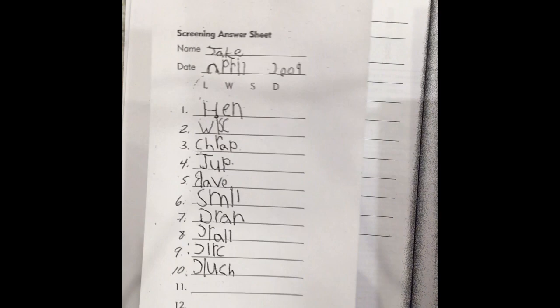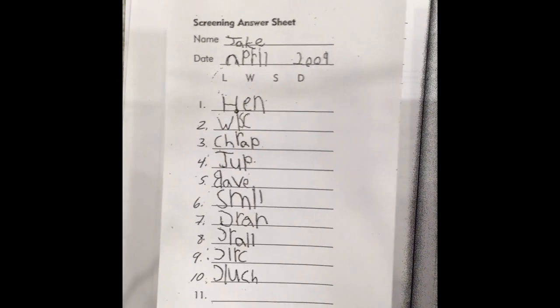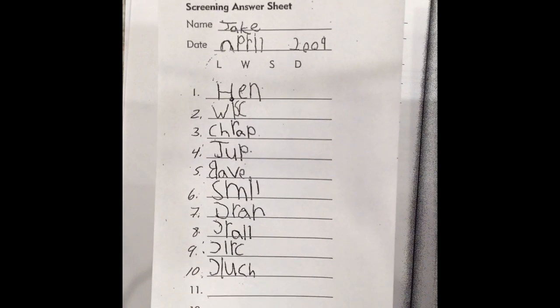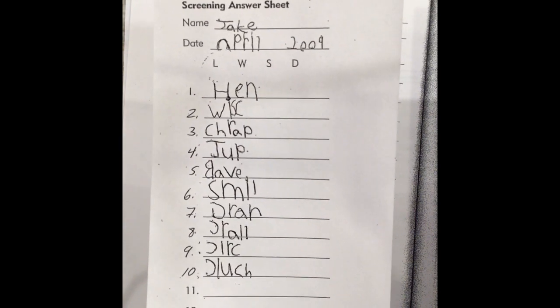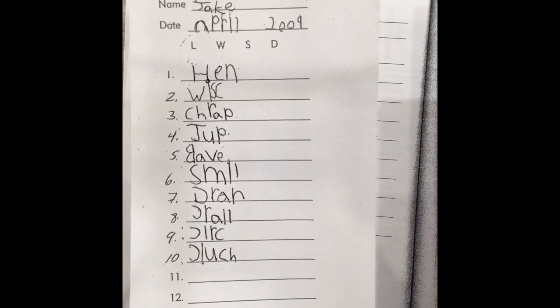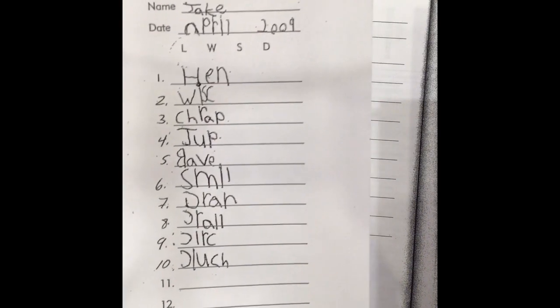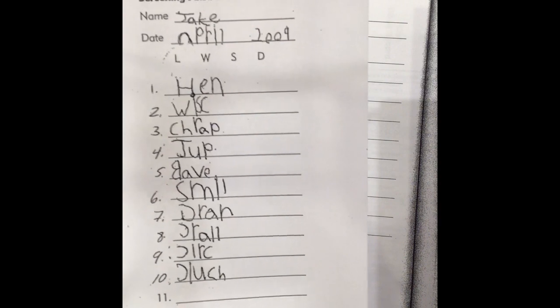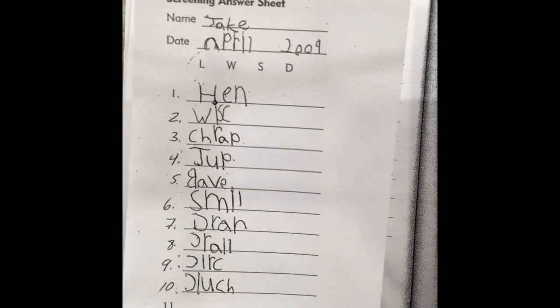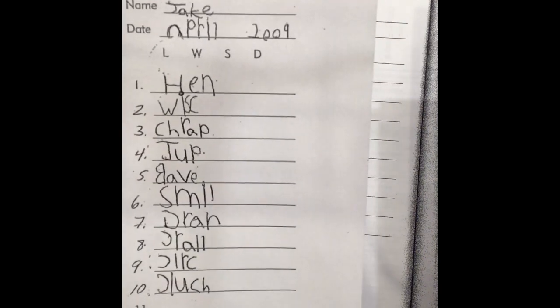So here is Jake's sample. I read him the words, the first 5, and I went ahead and gave him the second 5. Now, in the protocol, it says if the child does not have any words correct in the first 5, we're supposed to stop. So according to the directions, I should have stopped. But I kept going because I'm his mom and I thought he knew more.